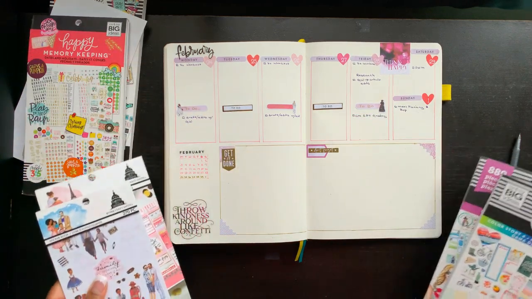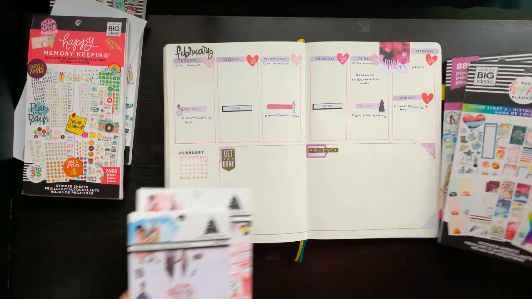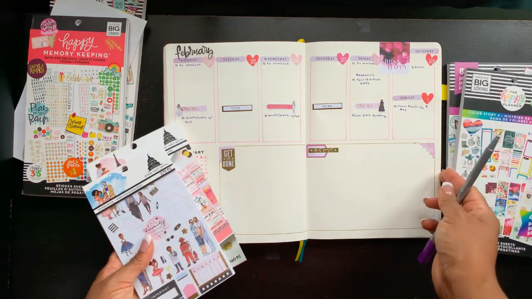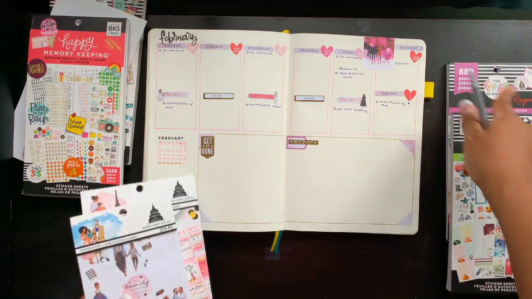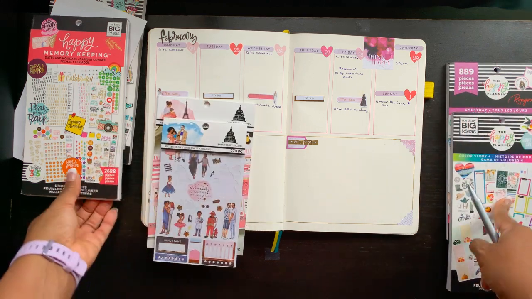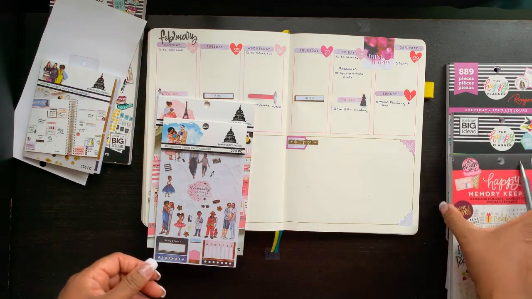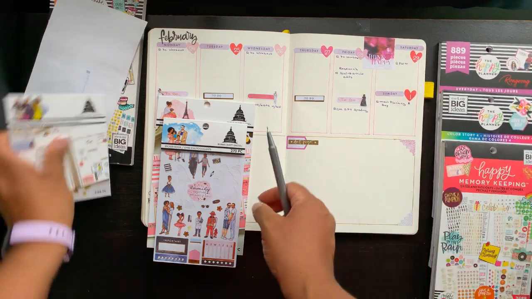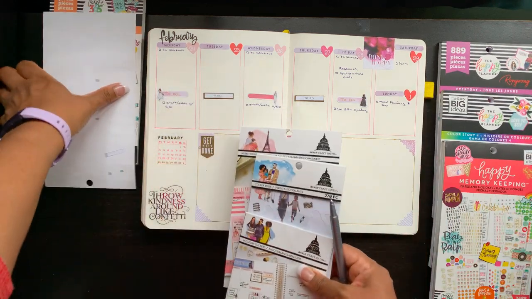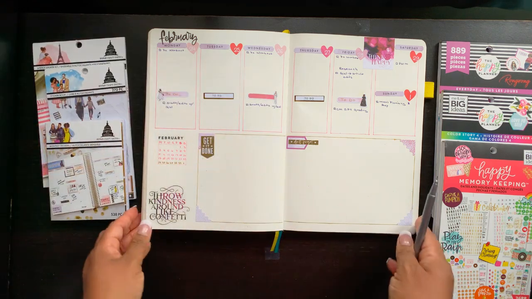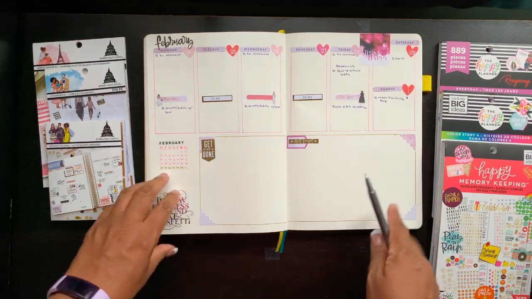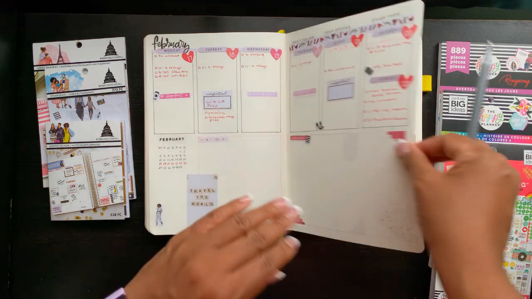So this planner layout is all the Happy Planner stickers, so the Wrong stickers, the Color Story, and the Memory Keeping, and then also these Capital Chic stickers as well was what this layout came from.